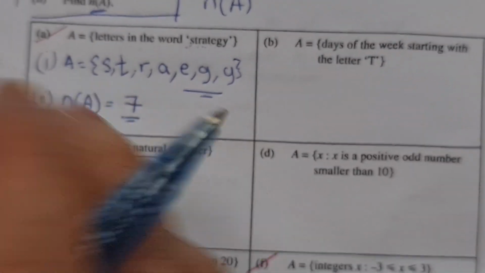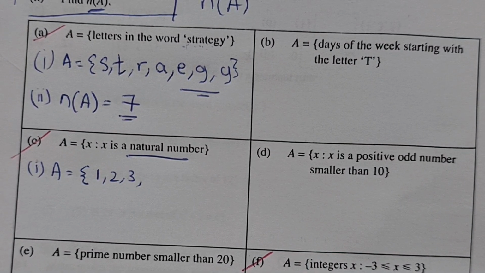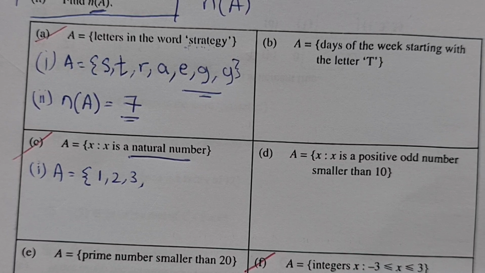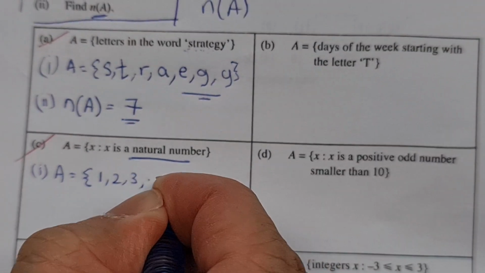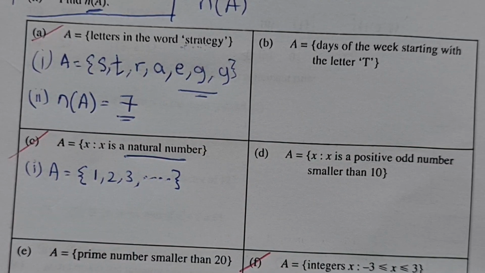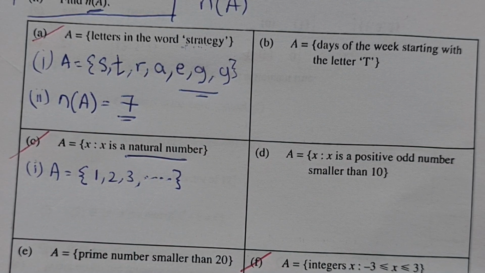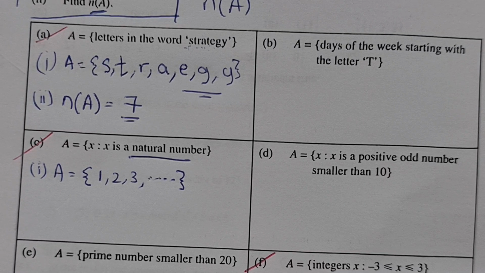In this particular case, they don't give us a universal set, right? They didn't give us a constraint. In some other questions, they say smaller than 10, they give us a range. But this question, no range. They didn't mention anything else. So it's continuous. You just put ... to indicate that it goes on and on. That's how we present it in this manner.